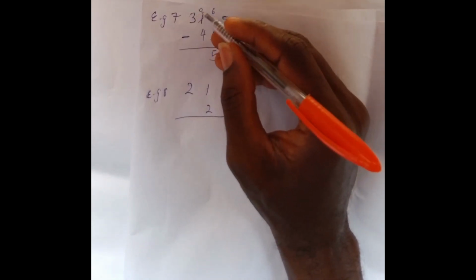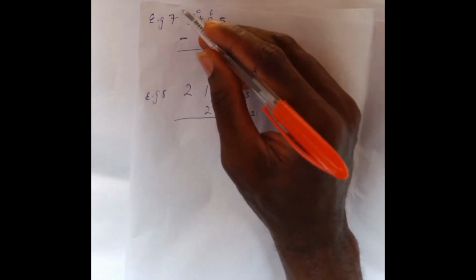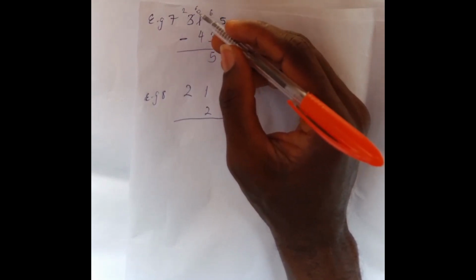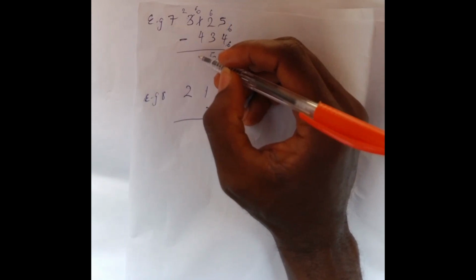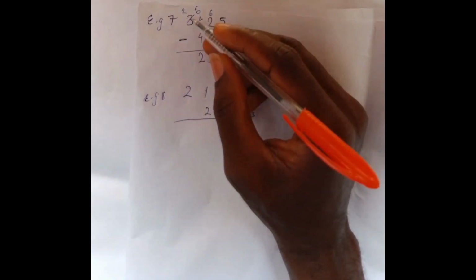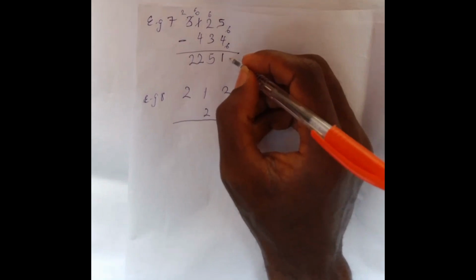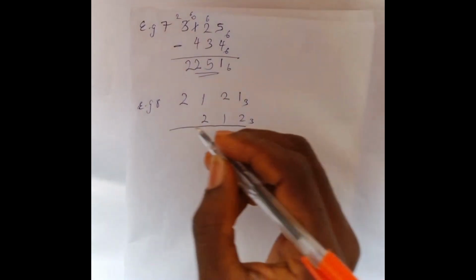0 minus 4 is impossible. Borrow 1 from here, turn to 2. Add the 6 here instead of the 1. 6 plus 0 is 6. 6 minus 4, 2. Then 2 minus 0, invisible 0, is 2. And that's the answer. Let's come to this.